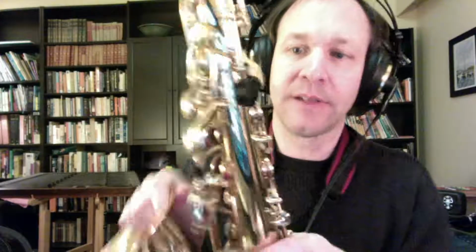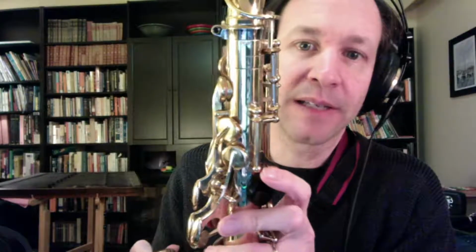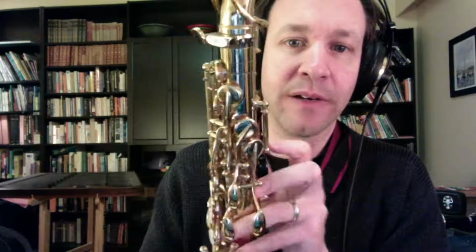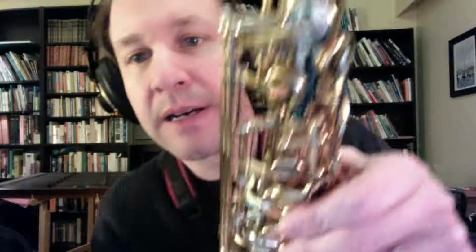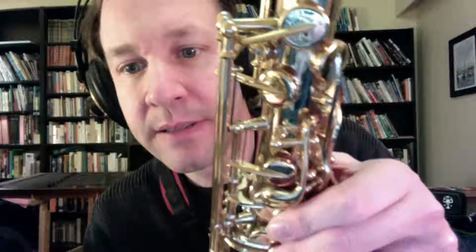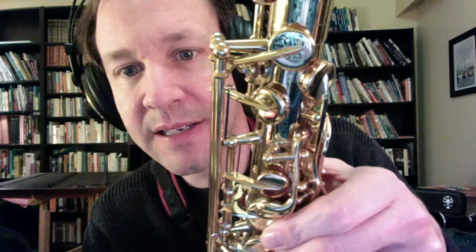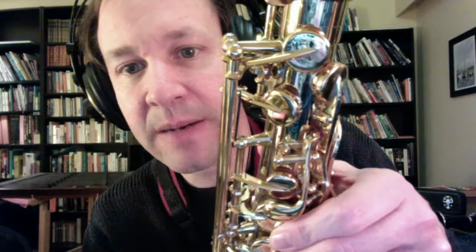All right, yeah, so the octave key on the saxophone is actually pretty interesting because it opens different holes depending on what note you're playing. So if you're playing a lower note, okay, there we go. Let's see, the tiniest little, there it is. So you can see it open.